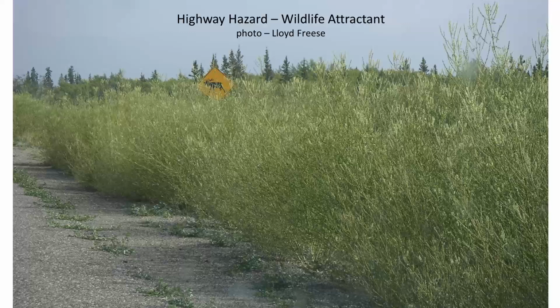So we are finding that moose are using sweet clover in the winter. I believe Alaska's found moose will eat sweet clover in the spring, but otherwise don't use it. So there's lots of questions, but it's certainly changing the dynamics of our ecosystem.